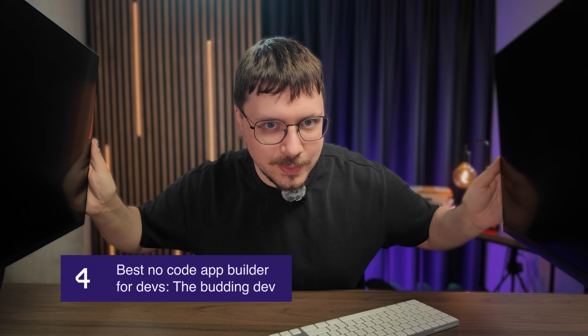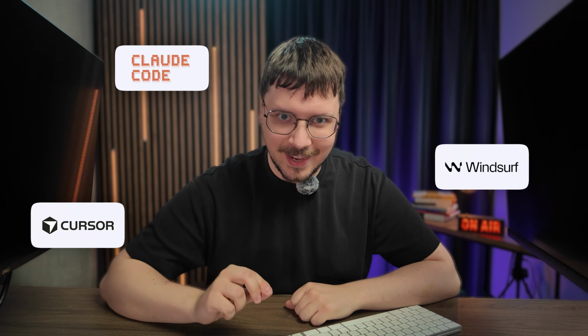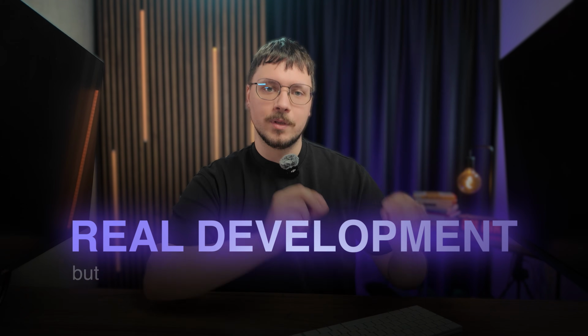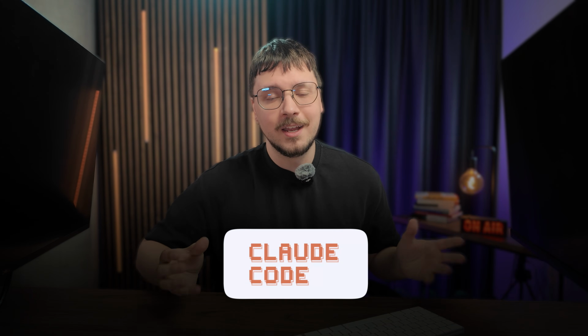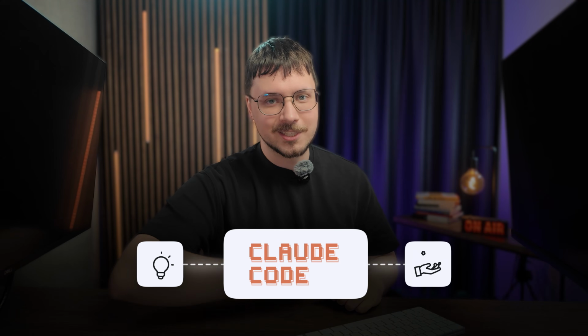It may sound scary, but it's become my absolute favorite. Okay, so you want to build, but like actually really build from the ground up. Claude Code, Windsurf, Cursor, all of these tools do exactly that. Real development with plain language. My personal pick is Claude Code because honestly, it's super fast and you go from idea to something real in just a few moments.